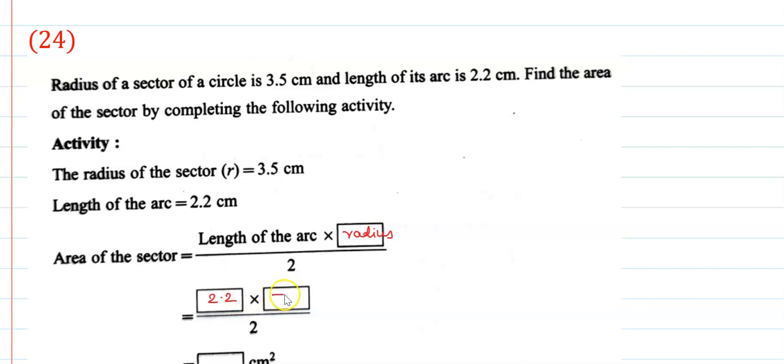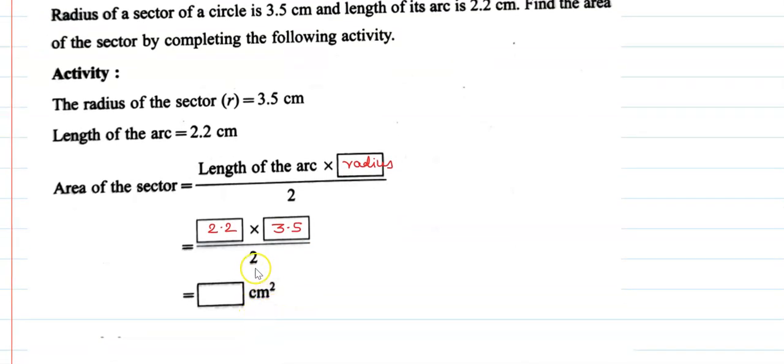Next, the radius is 3.5. Okay, then the simplification, that is 2.2 into 3.5 upon 2, and the simplification is 1.1, and next simplification 1.1 into 3.5, how much will it come, that is 3.85, and therefore area of sector is equal to 3.85 centimeter square.